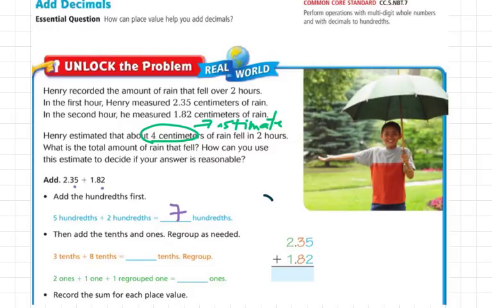Remember, boys and girls, when I said regroup, when you get 10 tenths, you would trade that in. Next, we have 3 tenths plus 8 tenths. Well, we know that we get 11 tenths. Remember, once we get more than 10 tenths, we regroup. So now we have 2 ones plus 1 one, plus the 1 regrouped one, which was this one over here, gives us 4 ones.